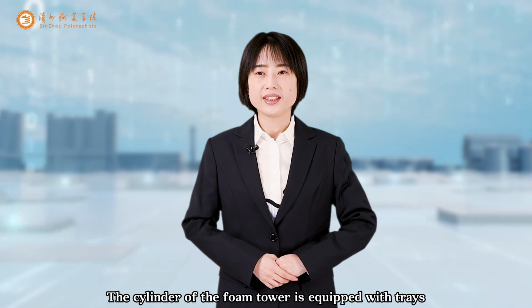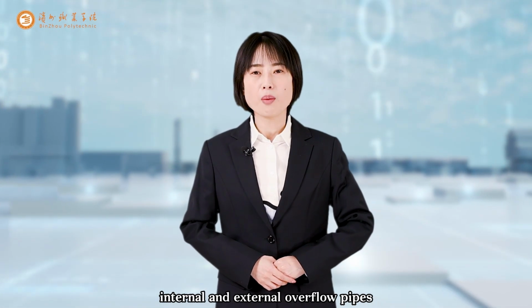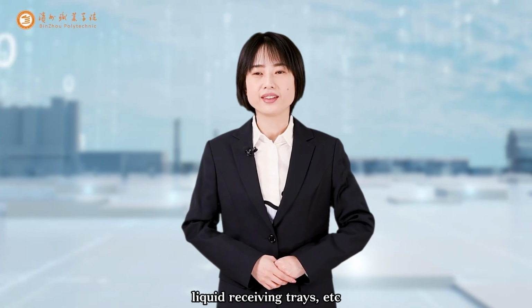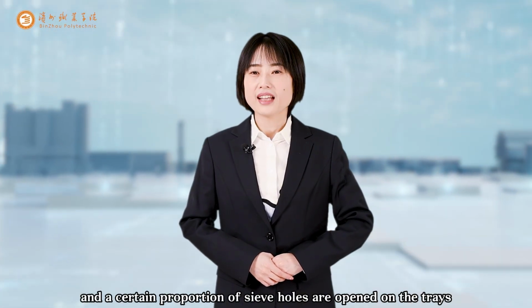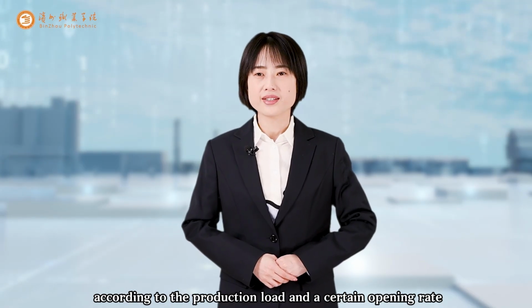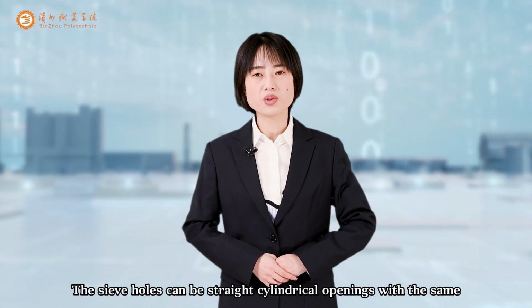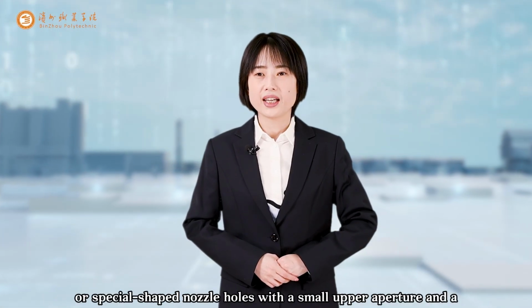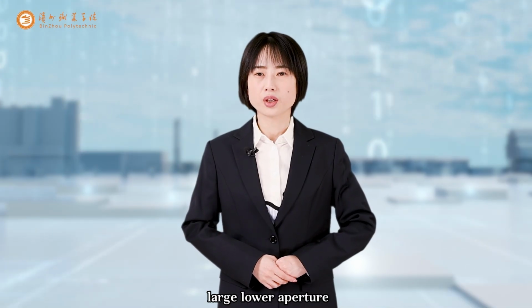The cylinder of the foam tower is equipped with trays, internal and external overflow pipes, liquid receiving trays, etc. The entire tower is equipped with several trays, and a certain proportion of sieve holes are opened on the trays according to the production load and a certain opening rate. The sieve holes can be straight cylindrical openings with the same diameter at the top and bottom, or special-shaped nozzle holes with a small upper aperture and a large lower aperture.